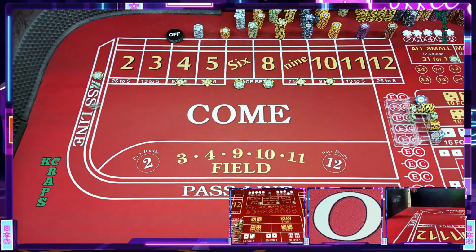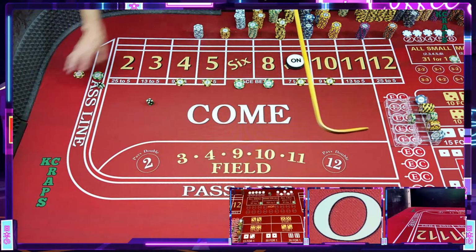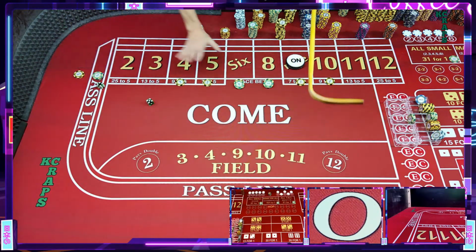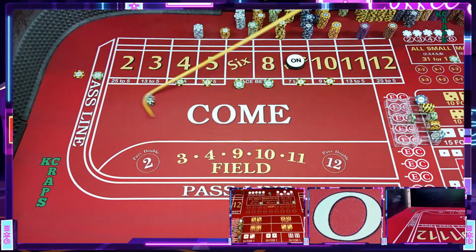There we go. 5-4 meaner. Mark the 9. We're going to put $200 back behind on our pass line odds, again doubling the smallest amount that we have on our box numbers. 9 is our number.